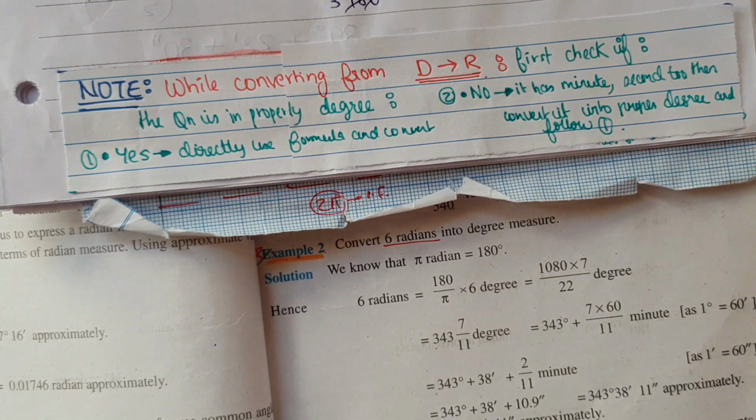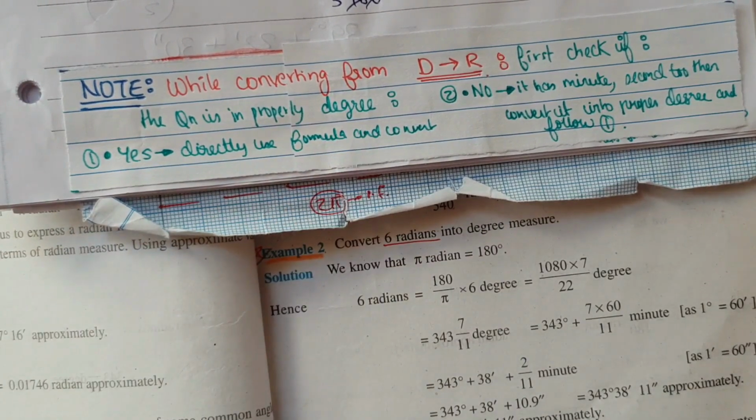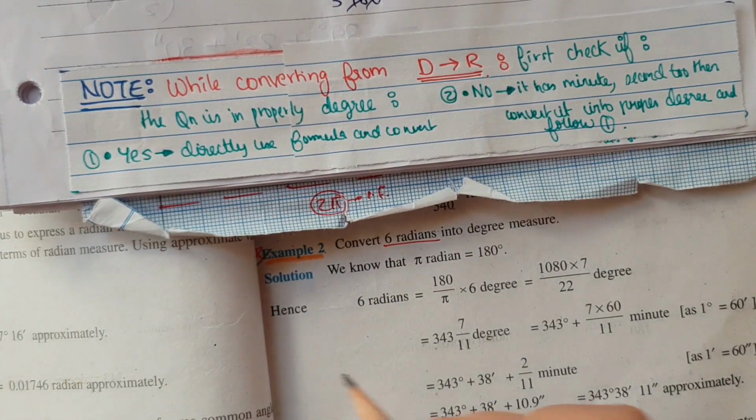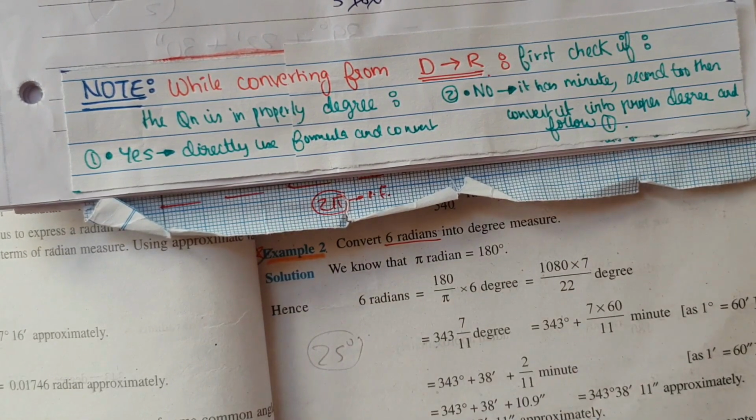Before we move on, note a very small thing about converting from degree to radian and radian to degree. Converting from degree to radian, first check if the question is given in proper degree or not. Proper degree means it is given, let's say, like 25 degrees. If it is, then I directly use the formula and convert it, which I have learned.